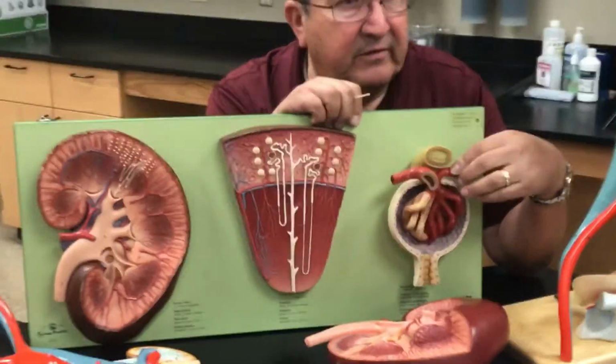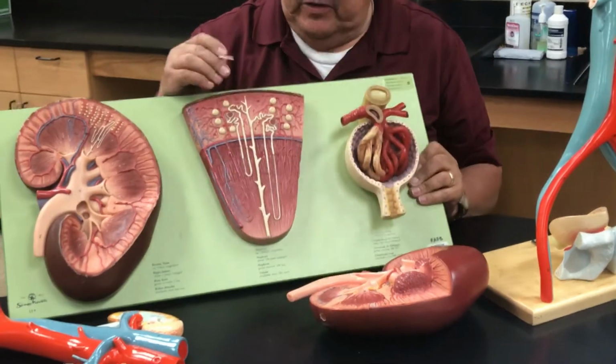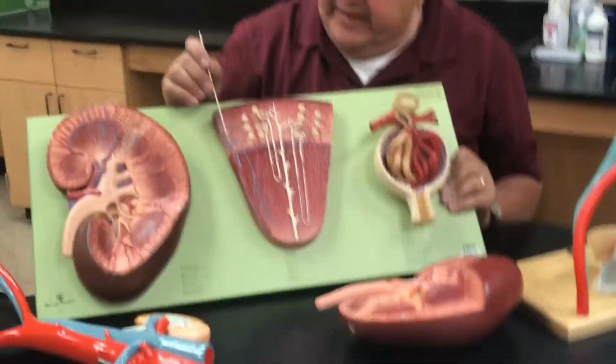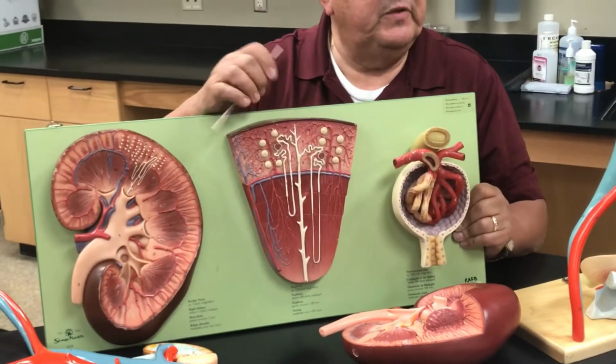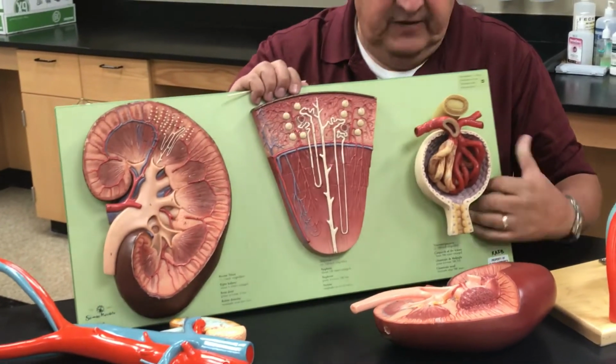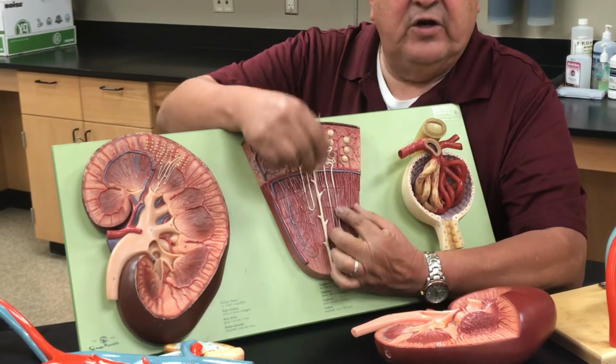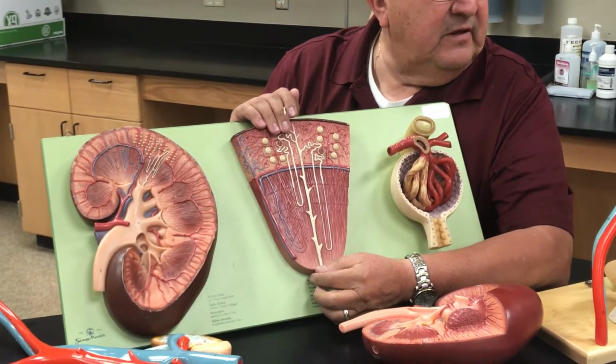And then it comes out the efferent arteriole. When it comes out the efferent arteriole, if it wraps around these white tubules up here, we call it the peritubular capillary. If it comes down and wraps around this white loop, we call it the vasa recta, okay?